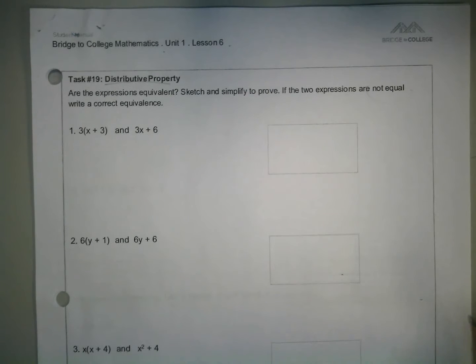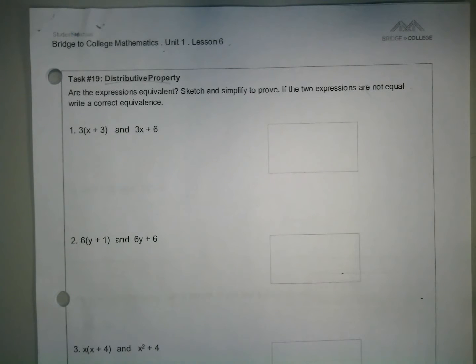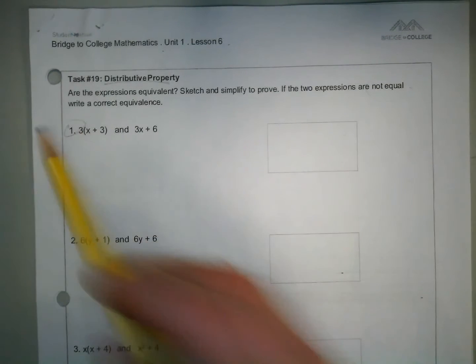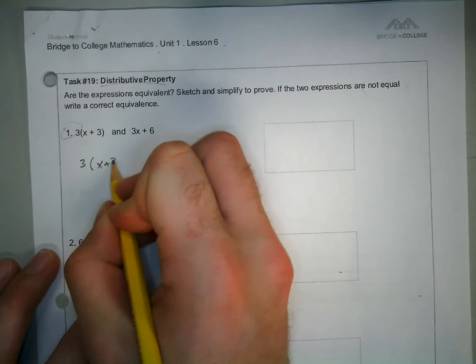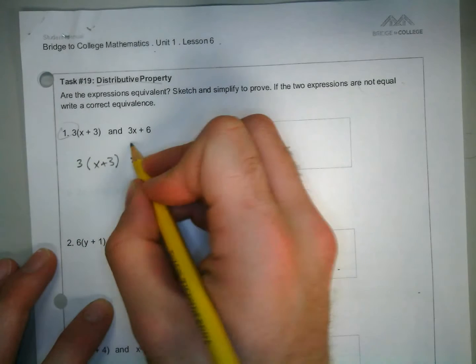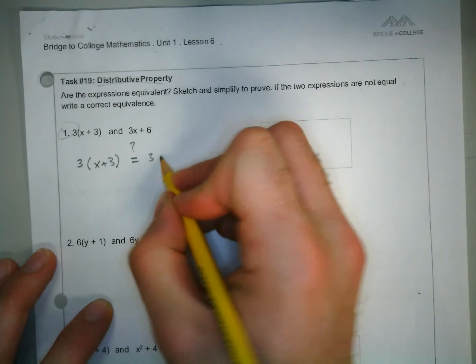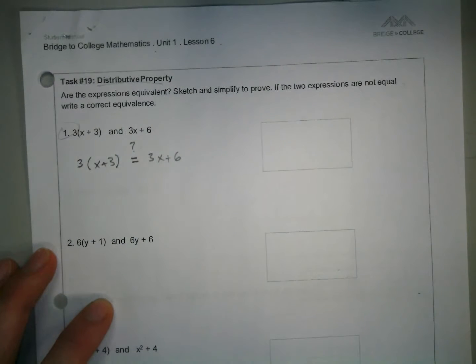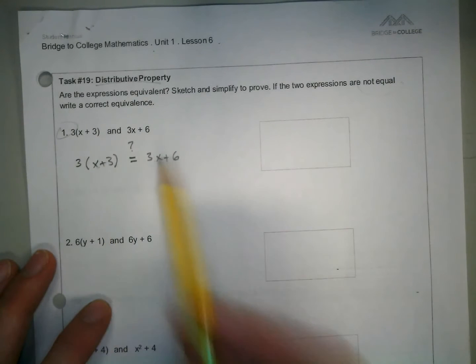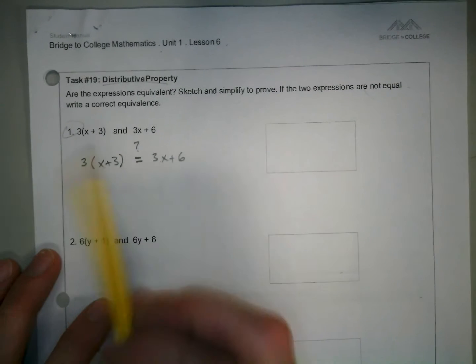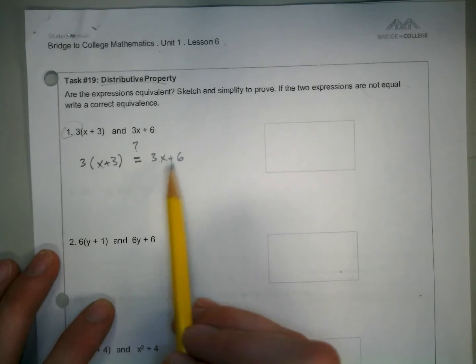What one do you guys want to do? Let's try number 1. So when it says, are they equivalent? They're kind of asking this. This is how I picture it in my mind. They're saying, is this equal to this? Are they the same? Would they get the same value if we plugged in any number in for x? Or can we do something to this to make it look exactly like this, or vice versa?